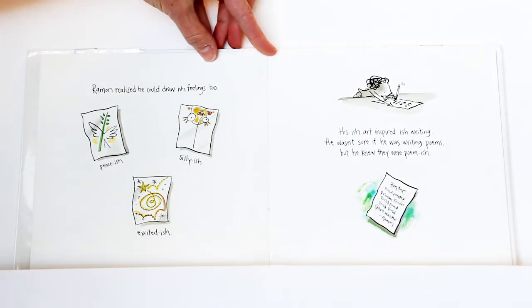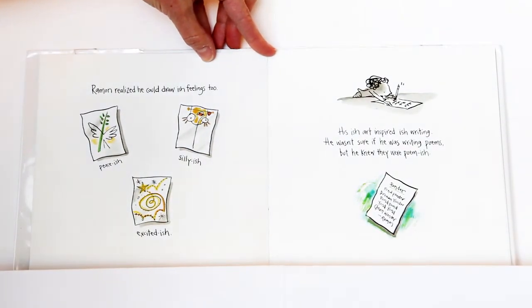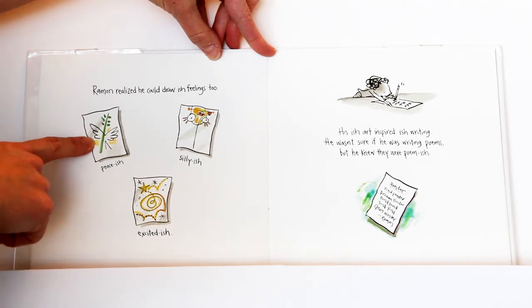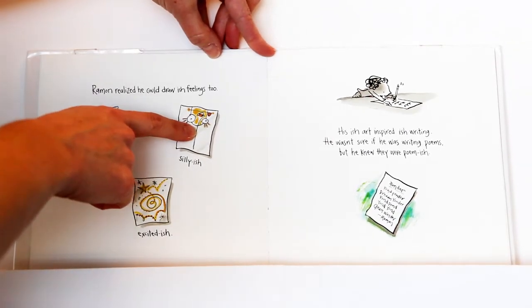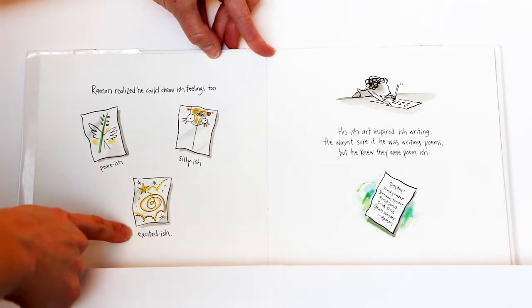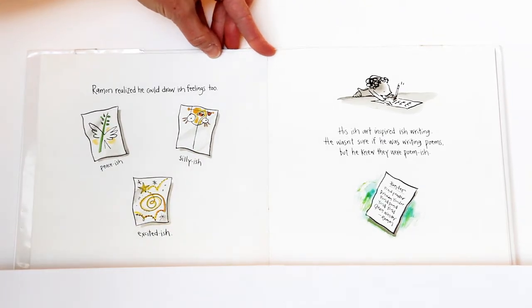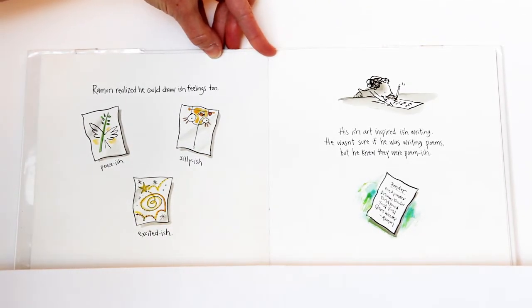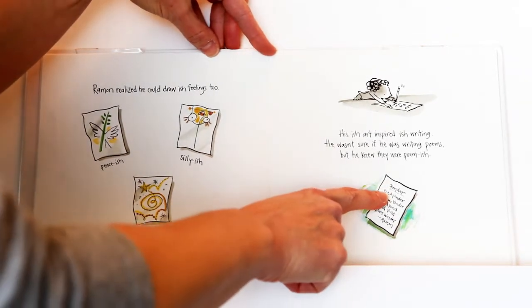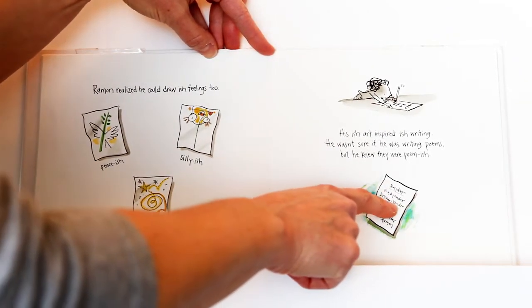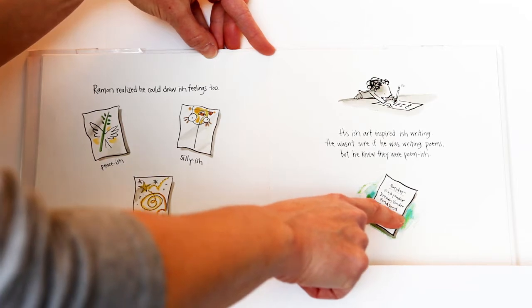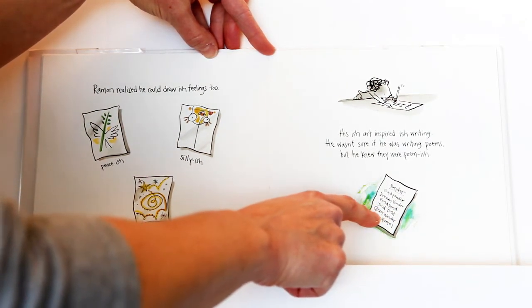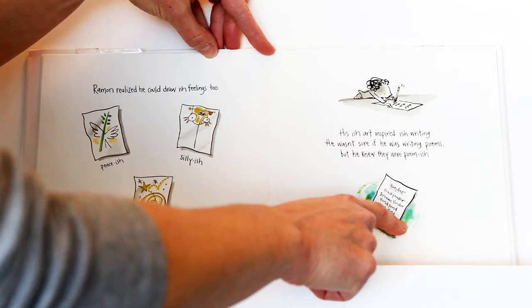Ramon realized he could draw ish feelings too. Peace-ish, silly-ish, excited-ish. His ish art inspired ish writing. He wasn't sure if he was writing poems, but he knew they were poem-ish. Ponder, pond, ponder, dream yonder, pond, pond, yond, yon, gleam, wander. Ramon.